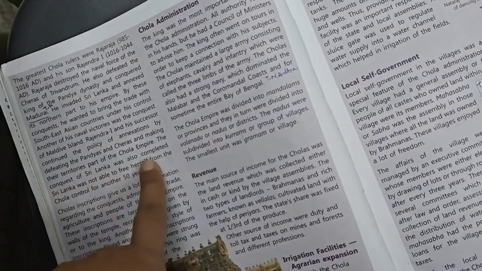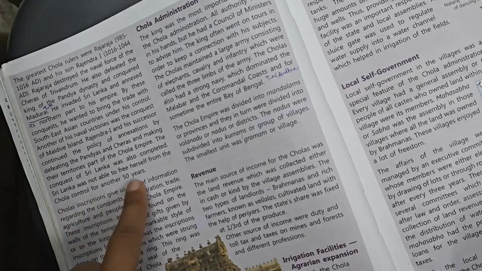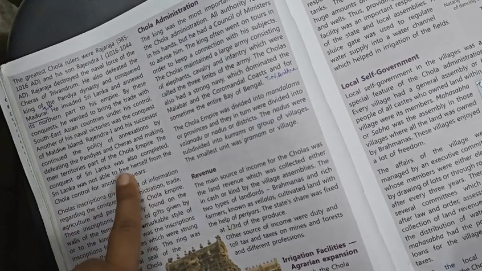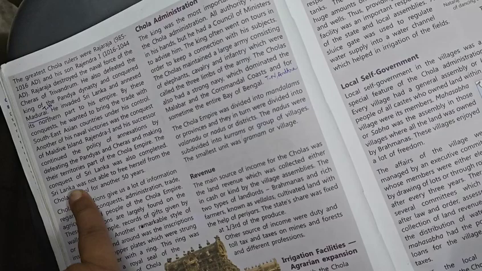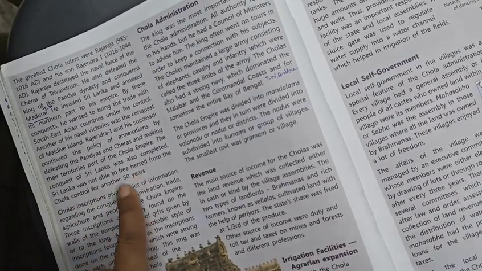The conquest of Sri Lanka was also completed. Sri Lanka was not able to free herself from the Chola control for another 50 years. This means they ruled over Sri Lanka for 50 years. That is such a long time.